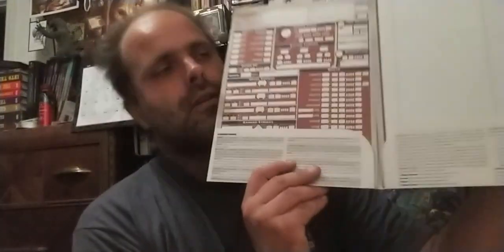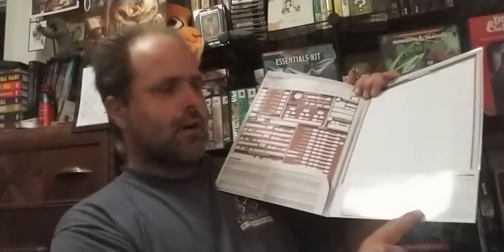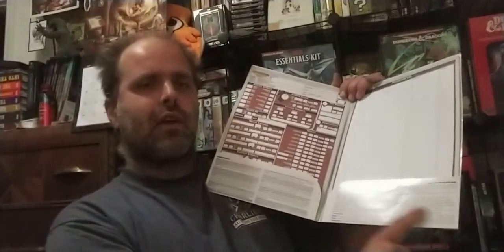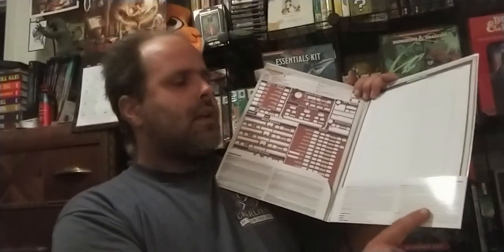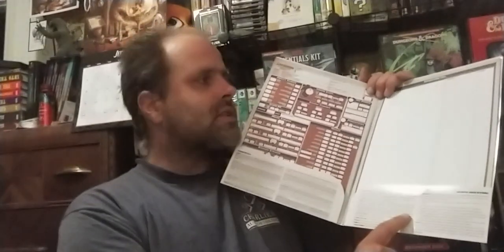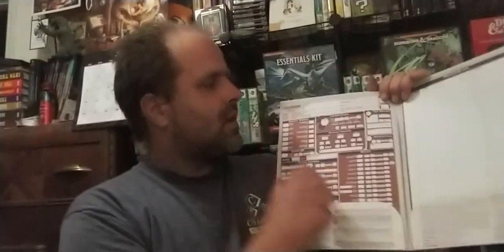Now, this is actually a really nice little folio for a lot of different reasons. It's a nice folder. Down here, you have a quick chart, a quick set of conditions, like paralyzed, doomed, etc. And then it continues over onto the other side with the death and dying rules for Pathfinder 2nd Edition.